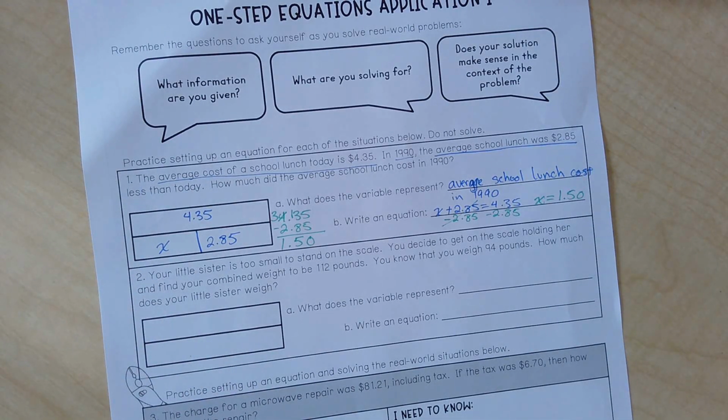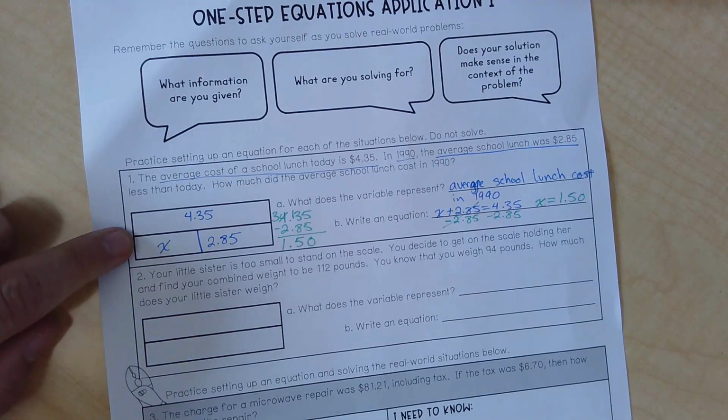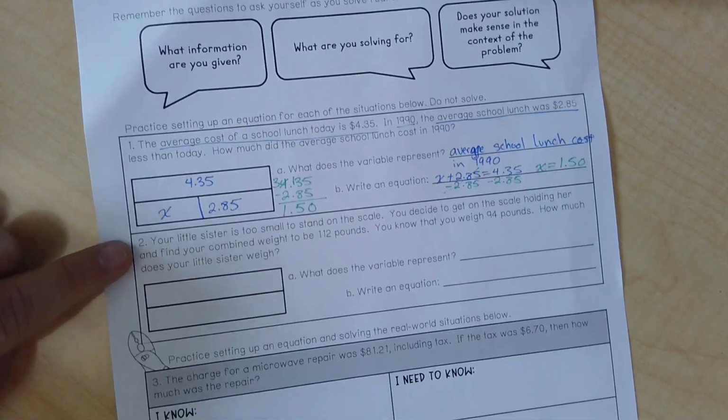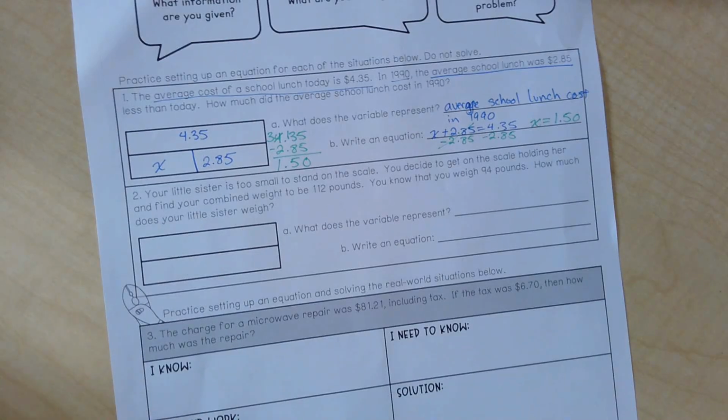So that's how we're going to be finding solutions with these pictorial models and with these word problems. Okay, let's keep going.